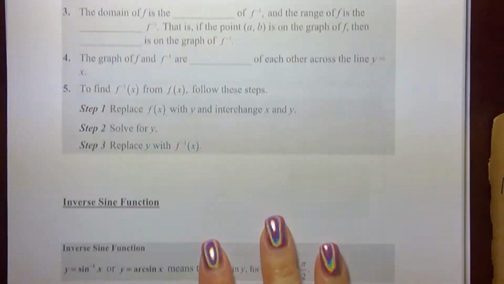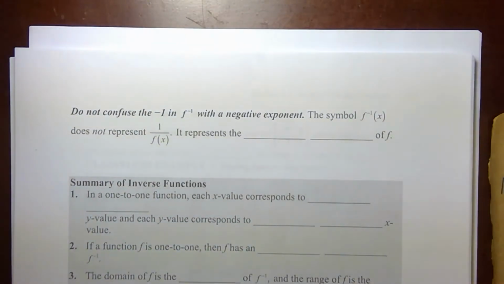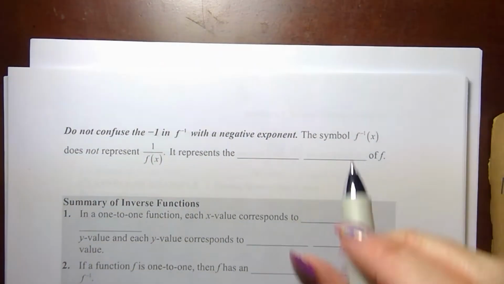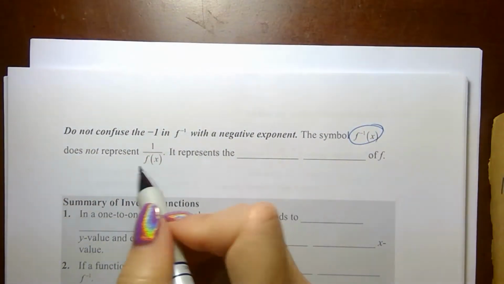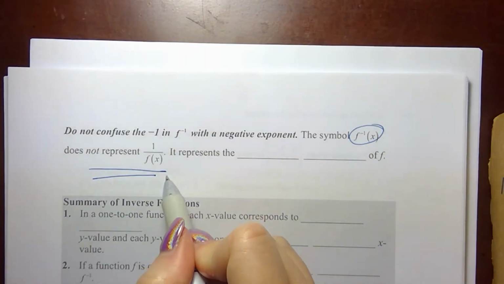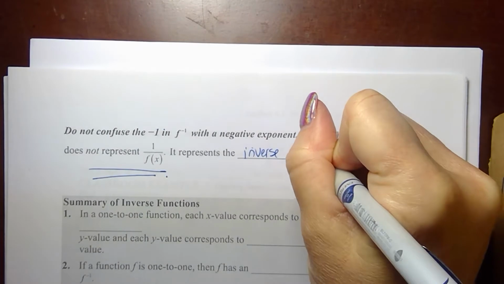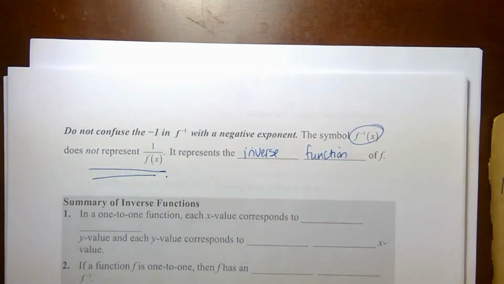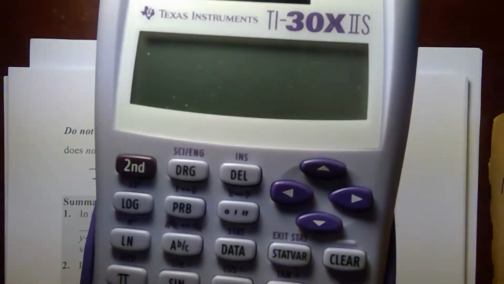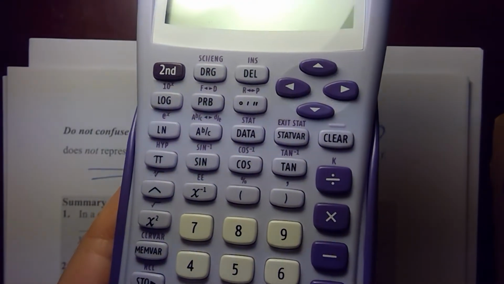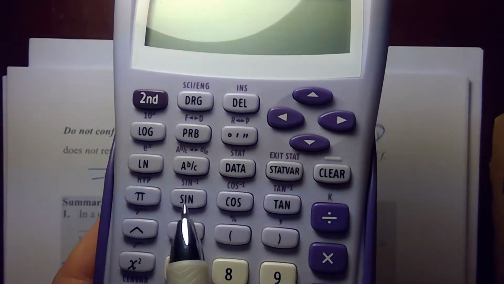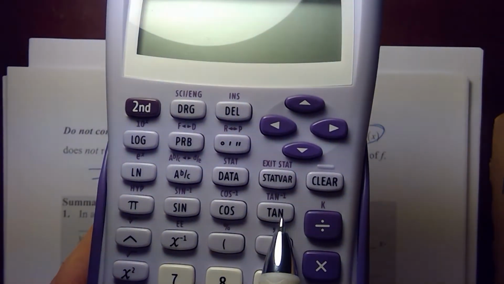Okay, let's look at the next page. It says, do not confuse the -1 in f to the -1 with a negative exponent. That symbol does not represent the reciprocal. It represents the inverse function. And you guys already know this because we have been using our inverse function buttons on our calculator already. If you look at the second function values above your trig function buttons, sine, cosine, and tangent, we have sine inverse, cosine inverse, and tangent inverse.